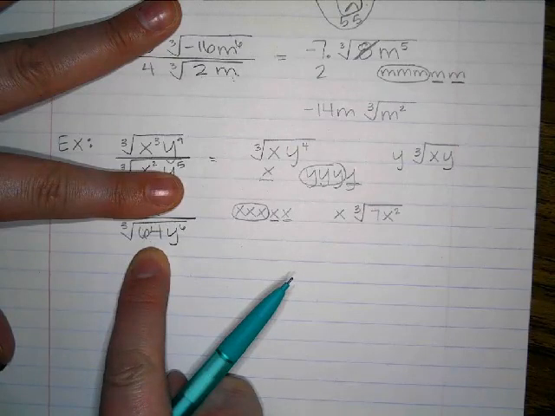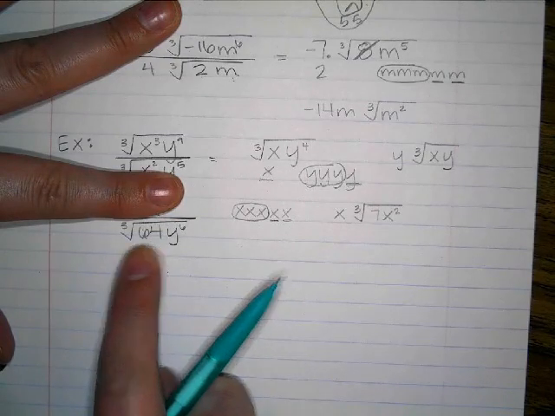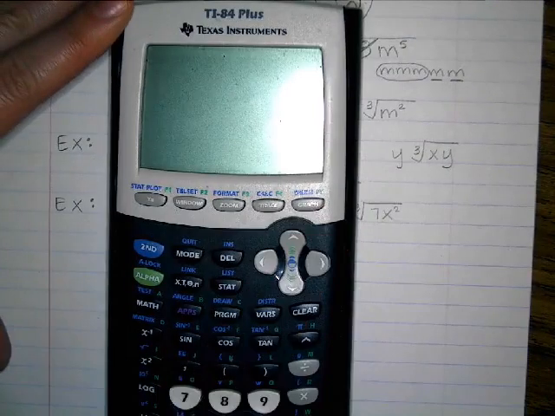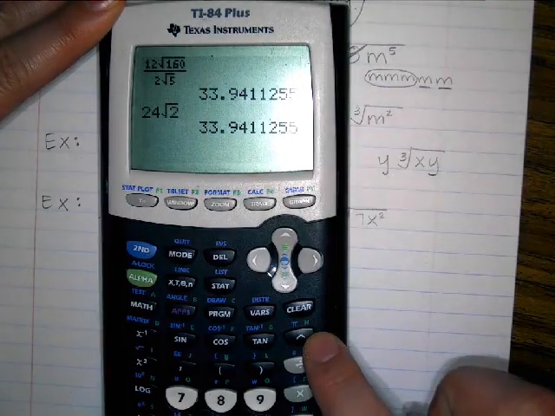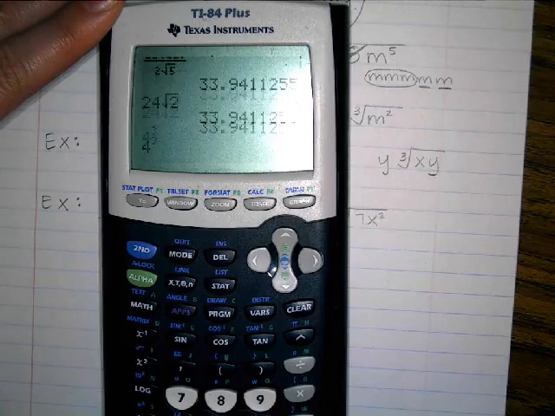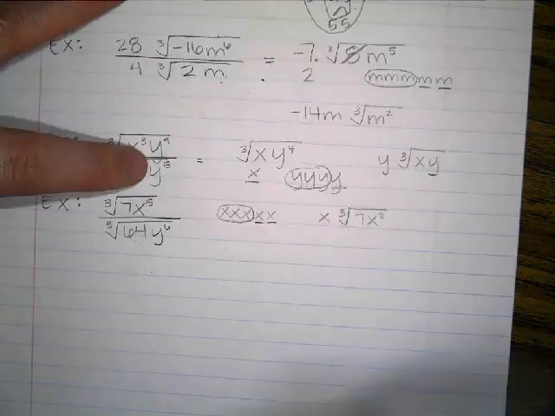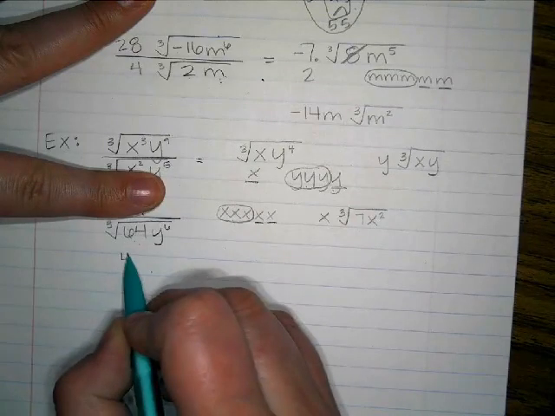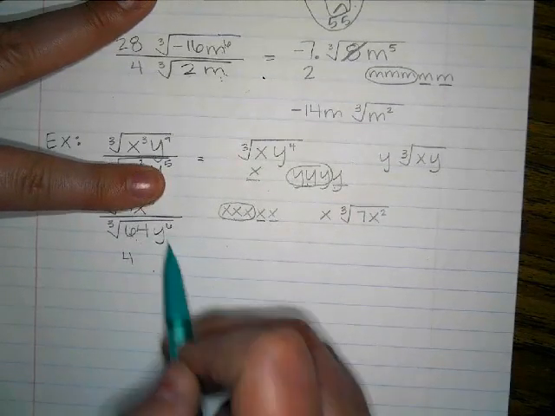Let's all check our calculators and just make sure 4 to the third is 64. To type that in, we're going to use this little button, they call it a caret. 4 times 4 is 16, and 16 times 4 is 64. 4 to the third is 64. Okay, so the cube root of 64 is 4. Okay. The y's, we're going to write out 6 of them.